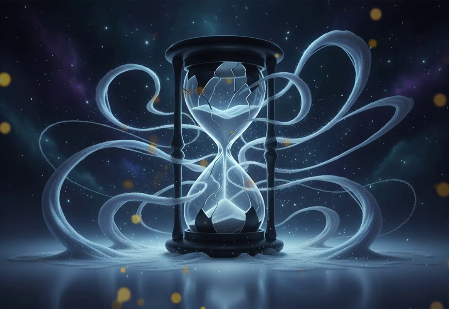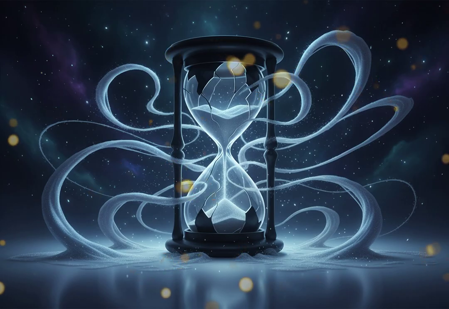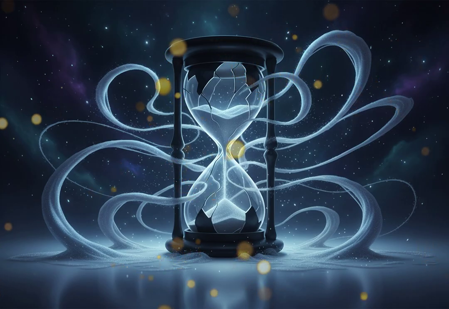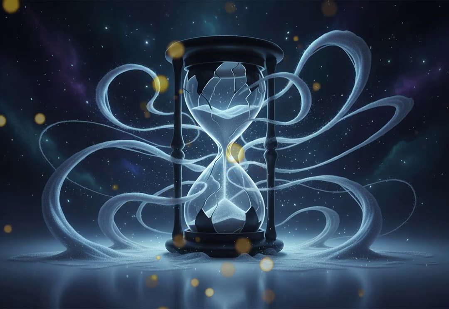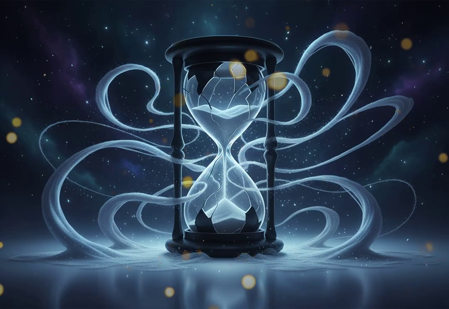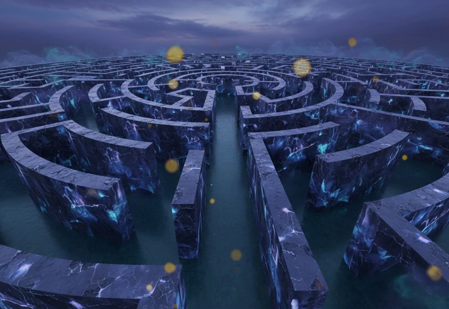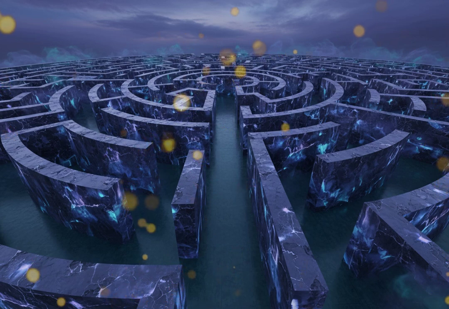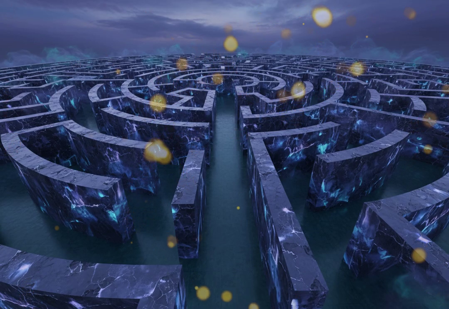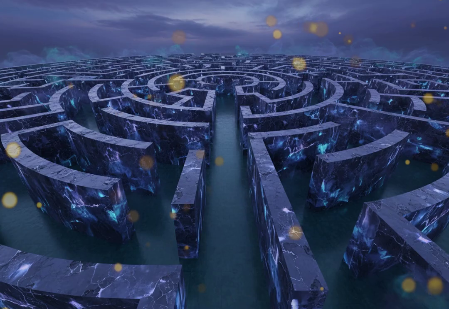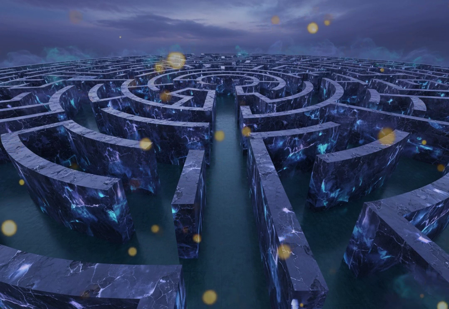Picture a warm cup of tea resting on a table, steam rising gently into the air. The energy within that cup is continually transferring to the surrounding environment, a process influenced by the uncertainty of particle interactions. The more we understand about the energy state of the tea, the less we can assert about the precise behavior of the molecules as they collide and exchange energy with their surroundings.